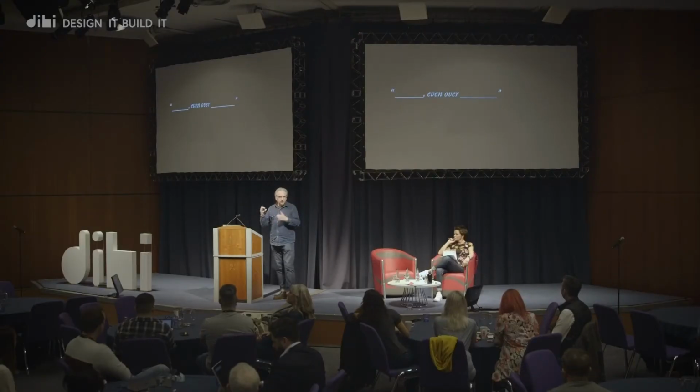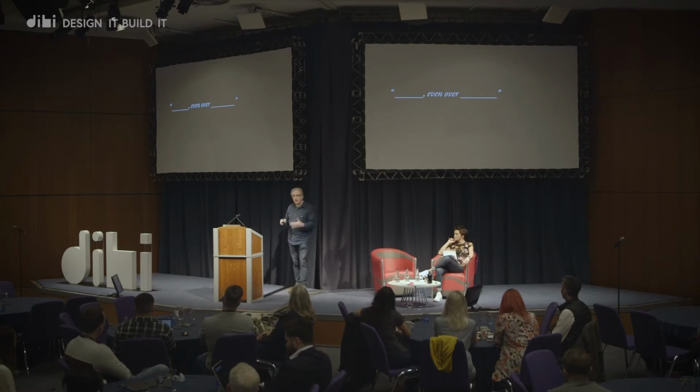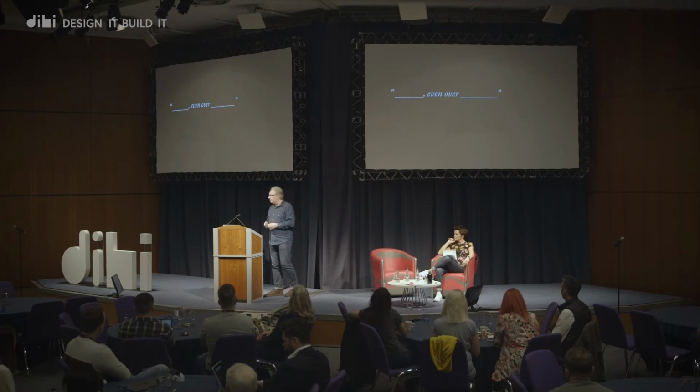So here's a framing that I think works really well for design principles. It's to say "blank even over blank." So one thing you value even over another thing you value. So it really highlights the prioritization. So you could say something like "usability even over profitability." And I think that's a valuable design principle for some organizations.